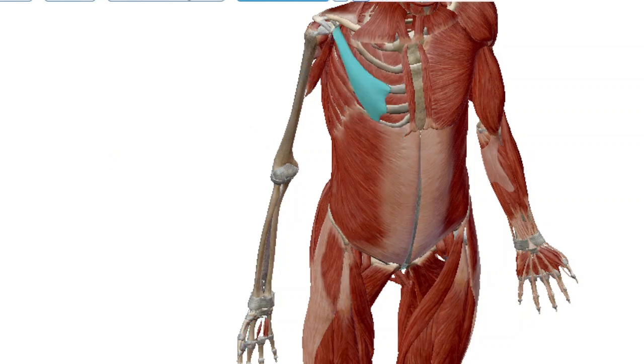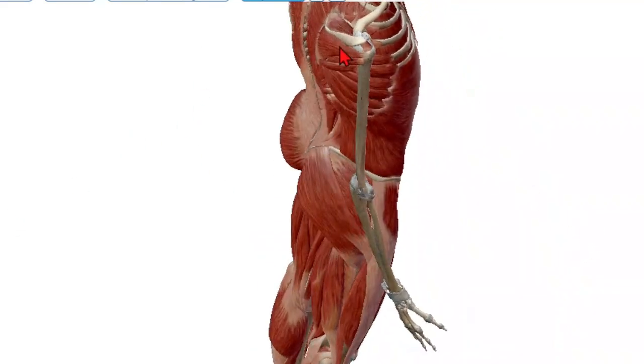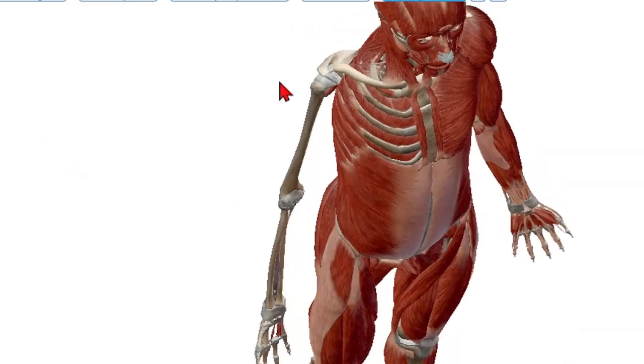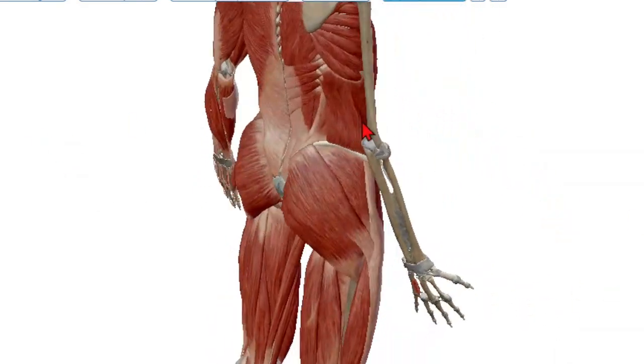Now I am removing all the muscle from here, okay. And after that you will see all the bones from outside. So you will see in 3D. Just see from the upper side, from the lower side, and from all other sides.